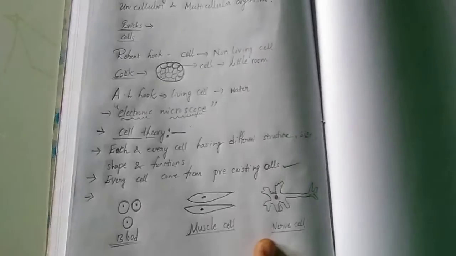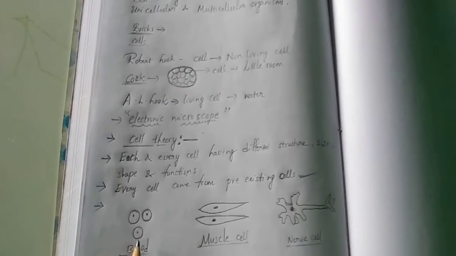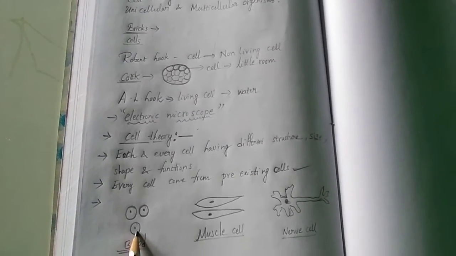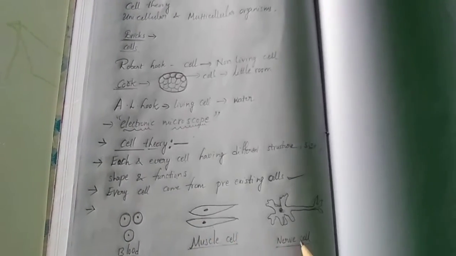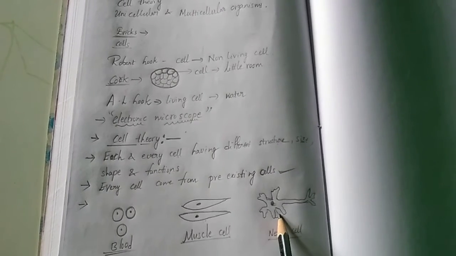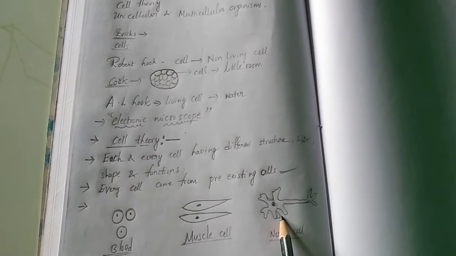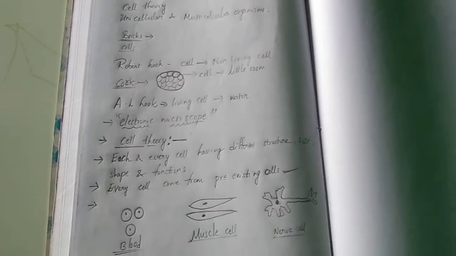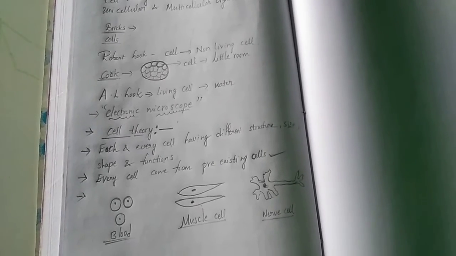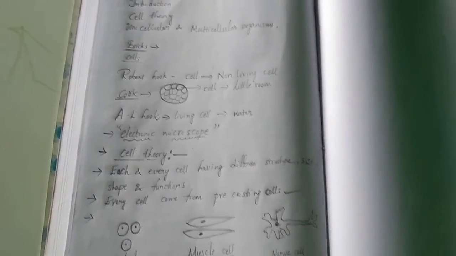See, if you observe these different types and shapes of cells: blood cells are present in the blood, muscle cells make up the tissues, the muscles itself, and nerve cells present in the central nervous system transfer the messages. So based on the size, structure and shape, their function also will be different.